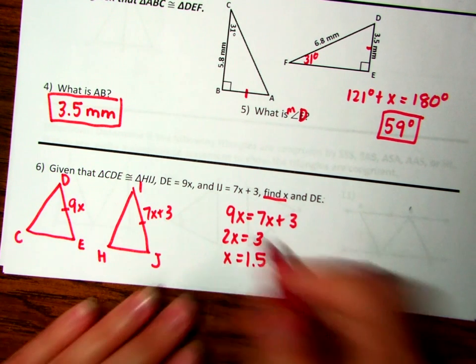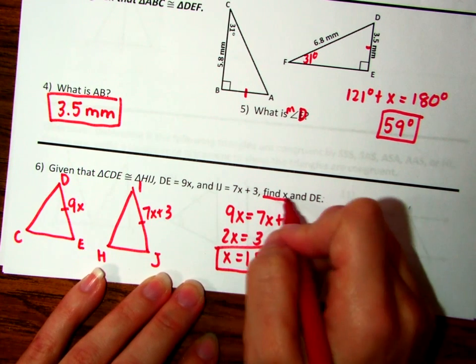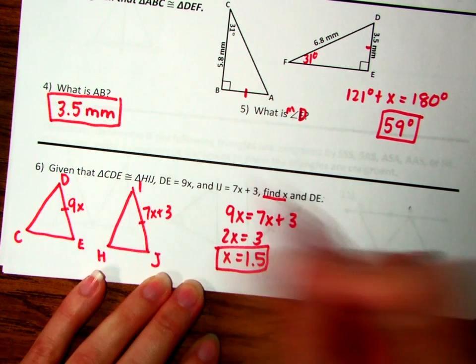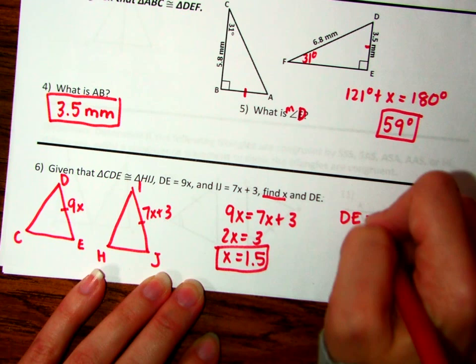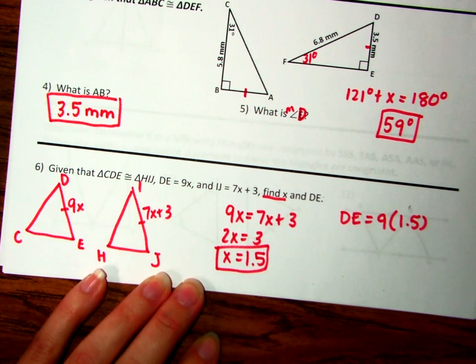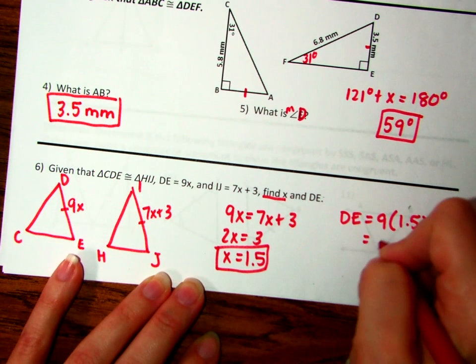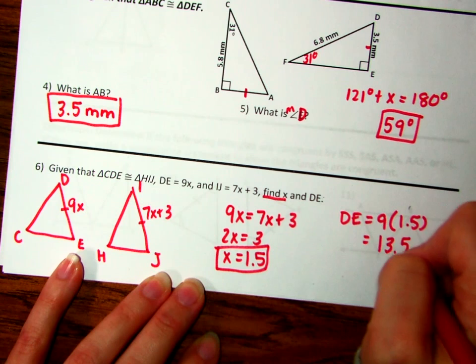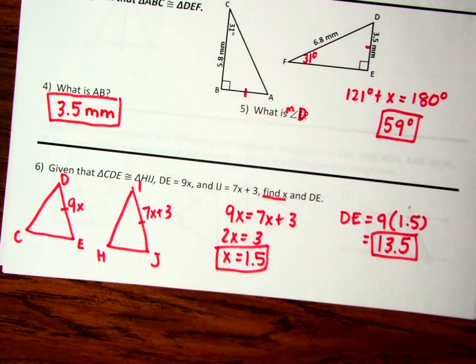Then it also tells me not only do I find x, but I'm going to find the measure of DE. So to find DE, that is equal to 9 times x, or 9 times 1.5, since we just found that x was equal to 1.5. And when we multiply them together, DE is going to be a measure of 13.5 units.